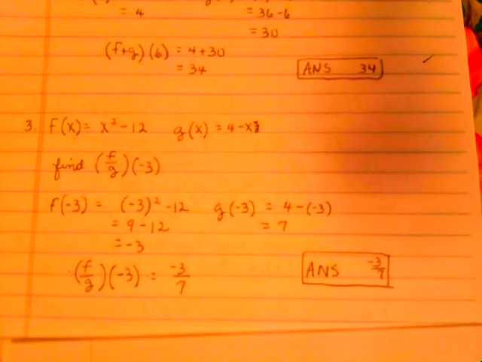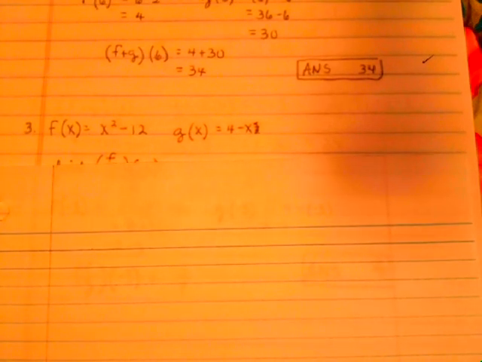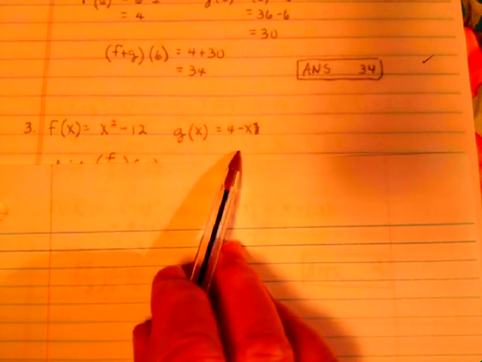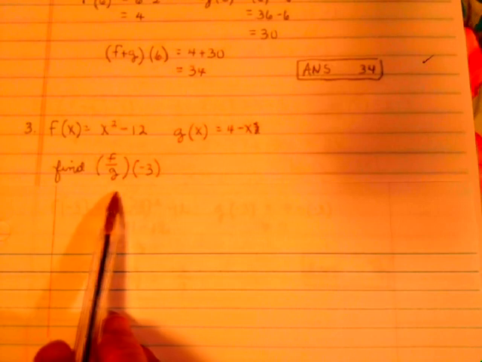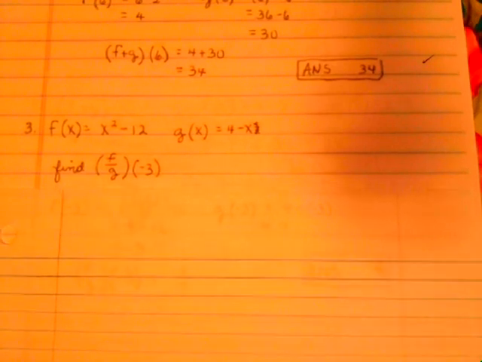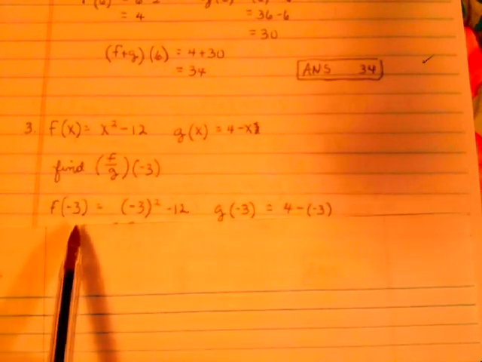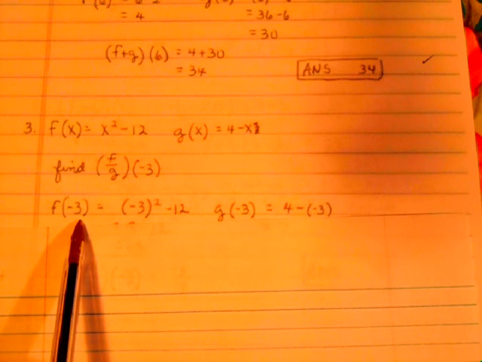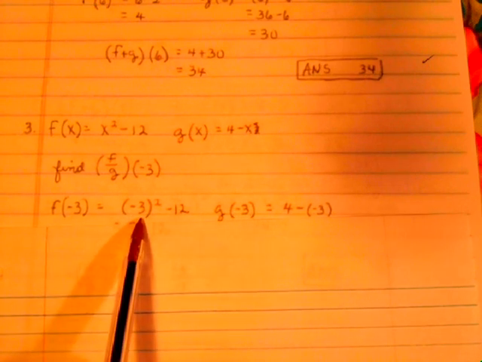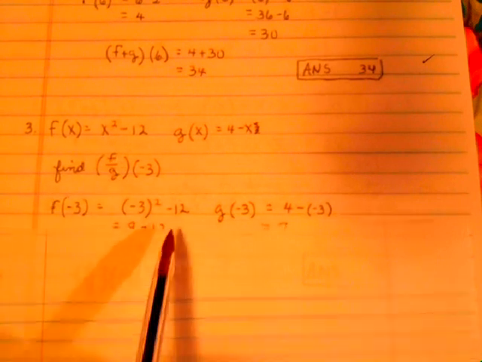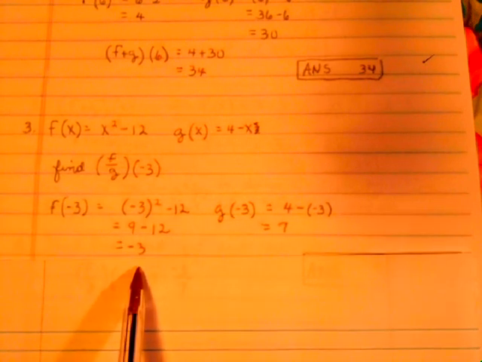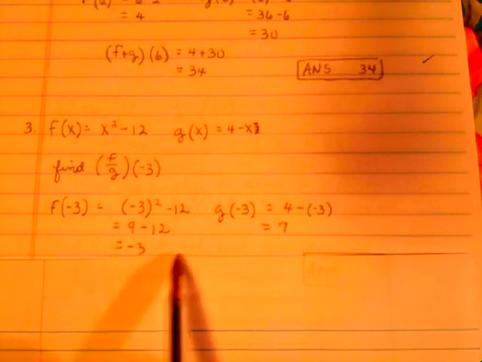Let's look at number 3. If f of x is x squared minus 12 and g of x is 4 minus x, we want to find f divided by g of negative 3. They've given you a number, so you substitute negative 3 into the f function. Negative 3 squared minus 12 is 9 minus 12, which is negative 3.